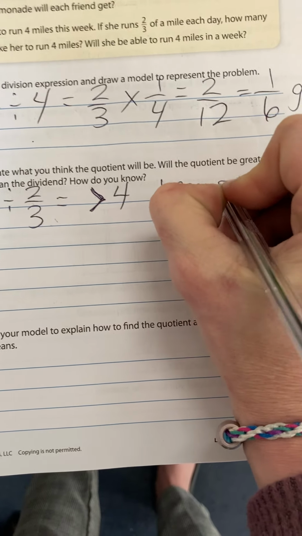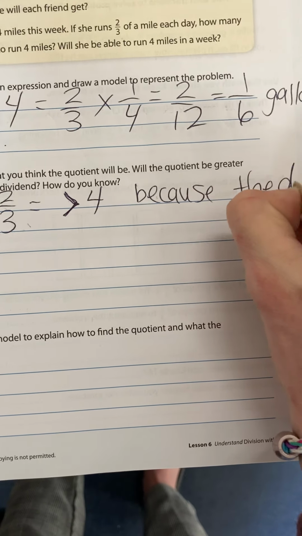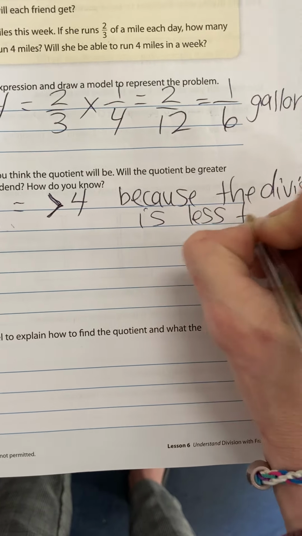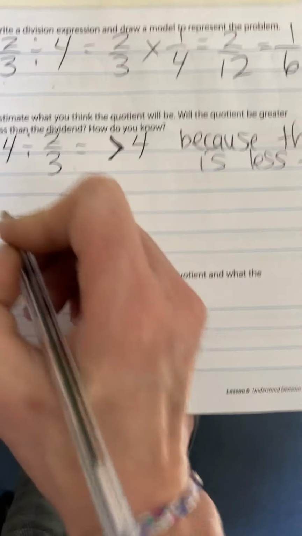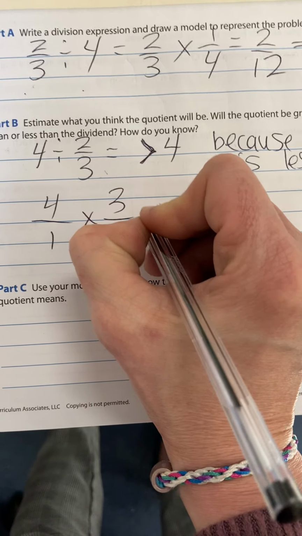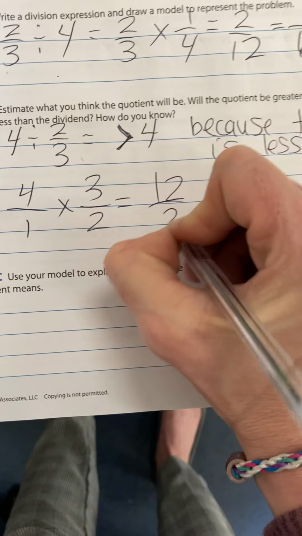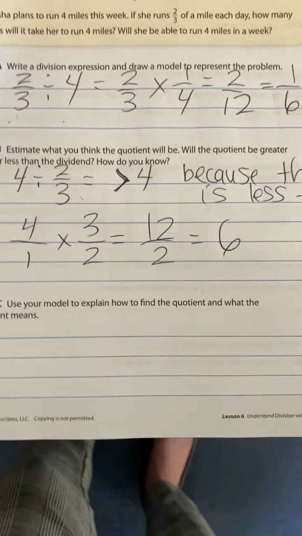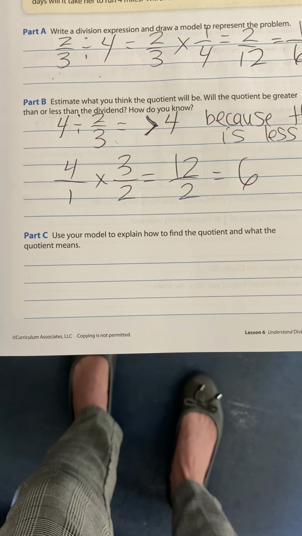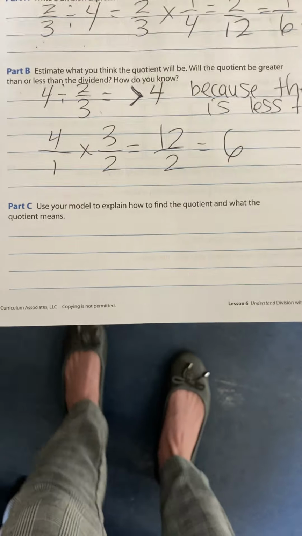Because the divisor is less than 1. Let's double check. 4 over 1 times 3 over 2. 12 over 2 equals 6. Remember, fractions are nothing but fancy division problems. Use your model to explain how to find the quotient and what the quotient means.